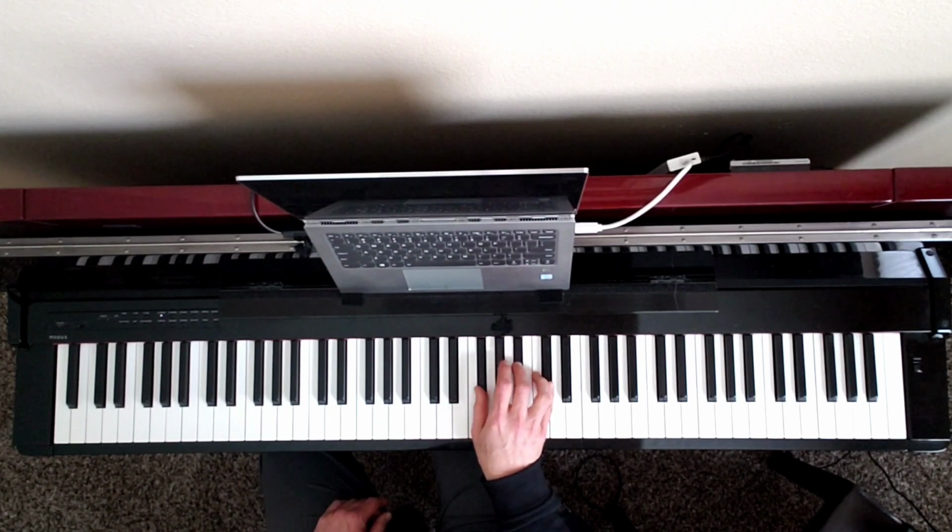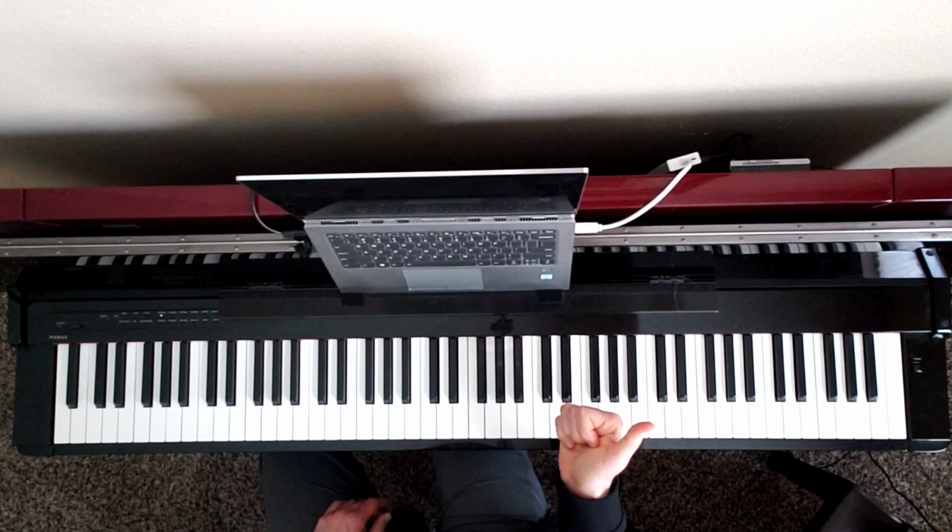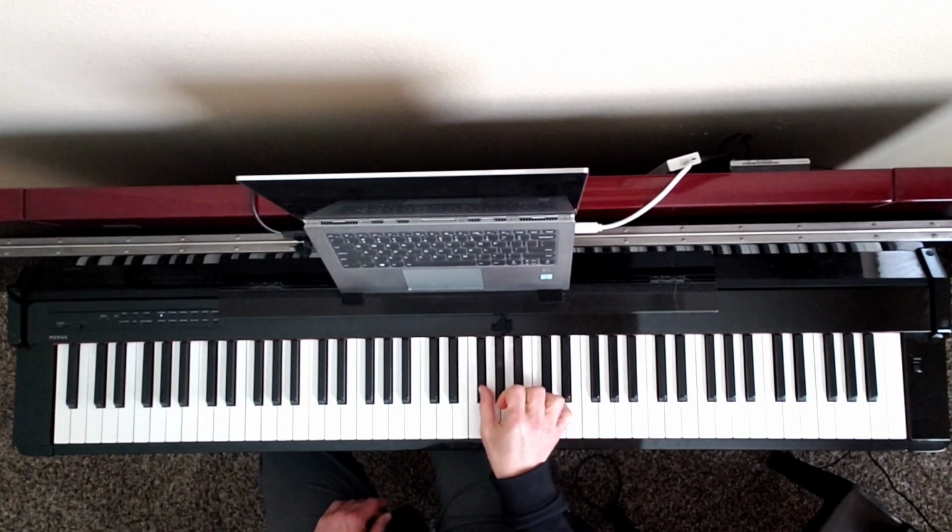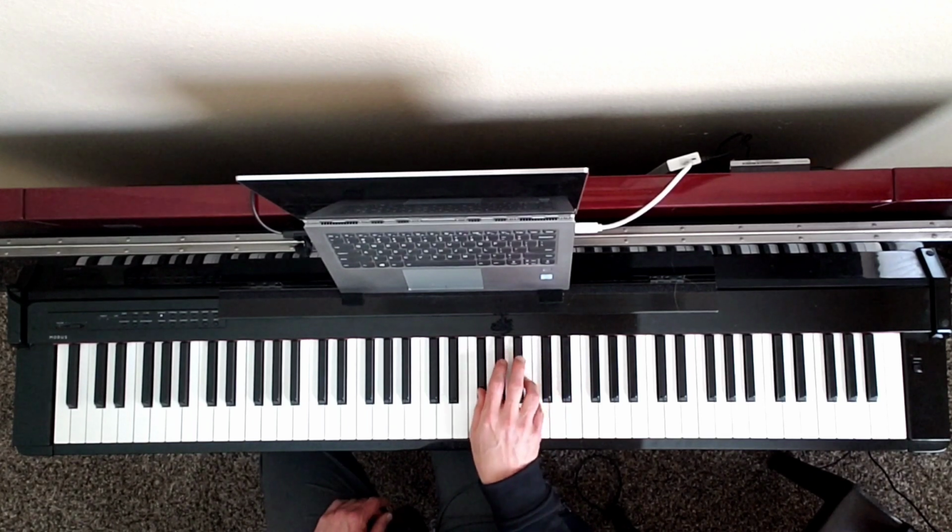So 1, 3, 5, that gives you the major chord. Lower the third. Right? You can also do it from one note, right? So we have F sharp. Tell me a major chord. Okay, 1, 2, 3, 4, 1, 2, 3, because counting half steps. There's your F sharp major.